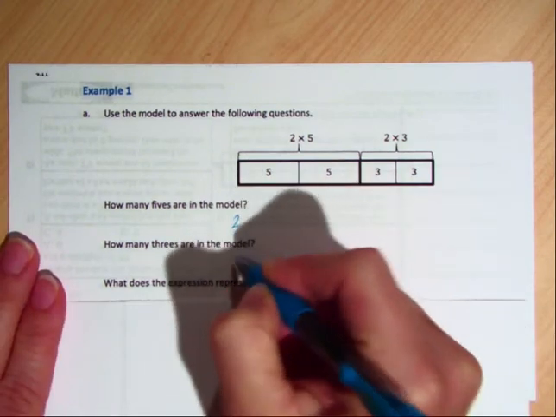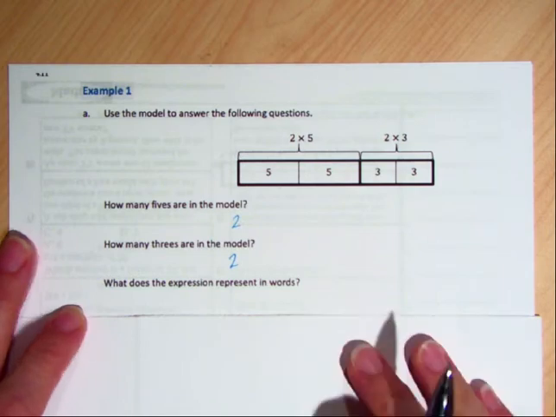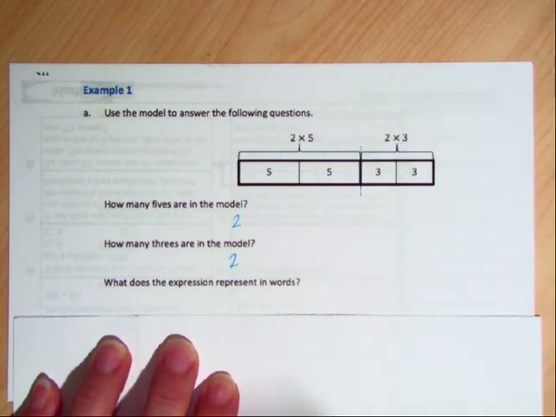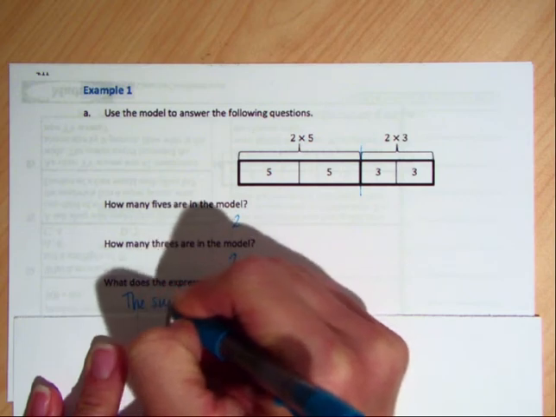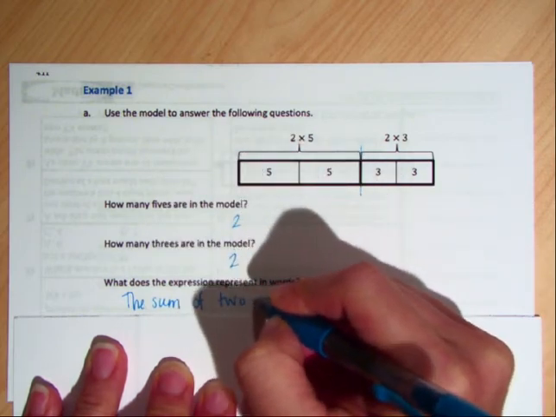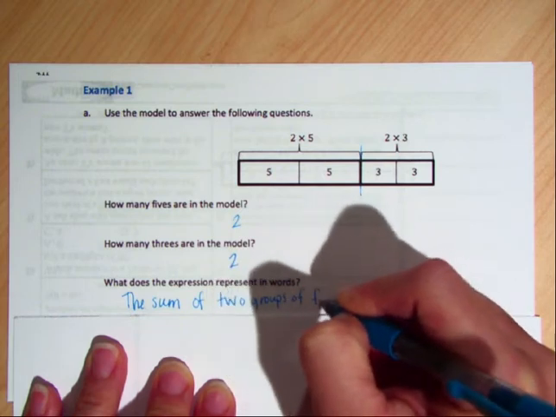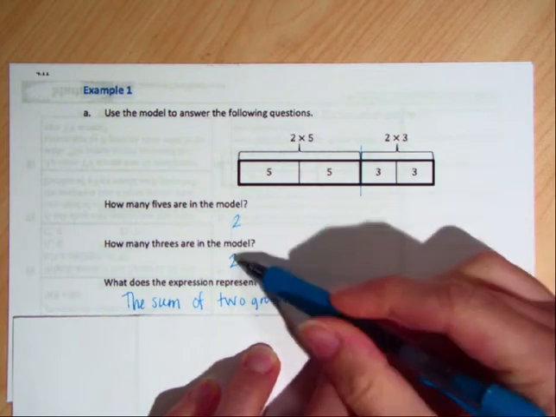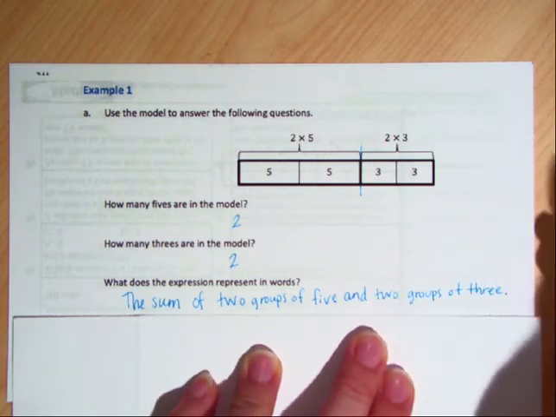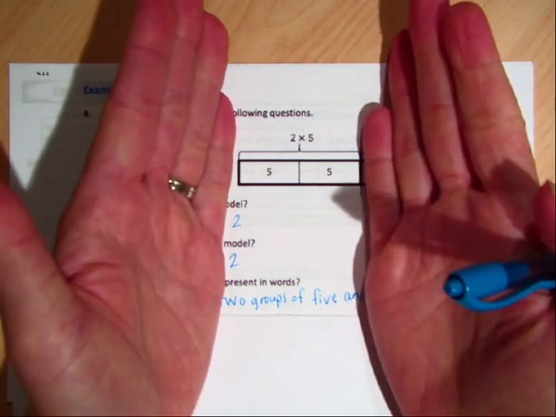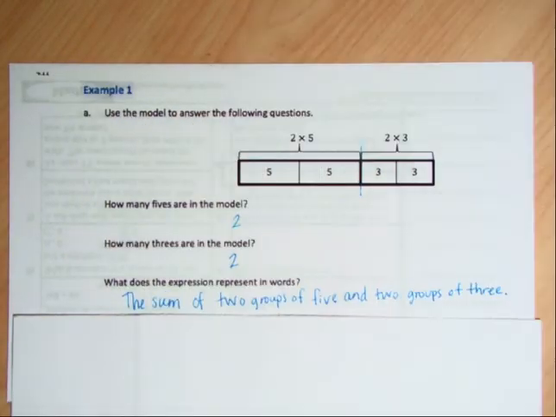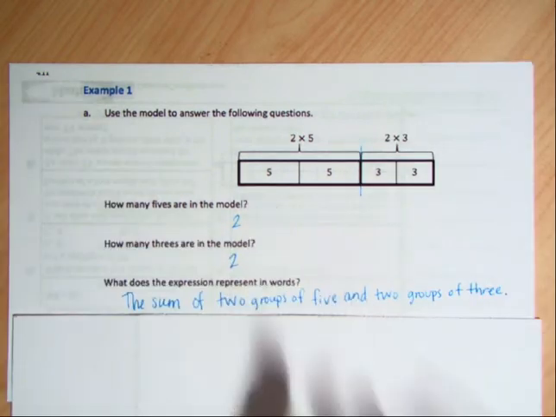Okay, I'm going to go ahead and write my answer here. There are 2 of those and 2 of those. Now the expression in words, this is the sum because we know we're putting them together, and you can tell because right here they are together. So this is the sum of 2 groups of 5 and 2 groups of 3. And I know that's the case because it's the sum of what's on this side and what's on this side. And we know it's the sum because, again, they're smushed together. We add them together. That's what sum is.